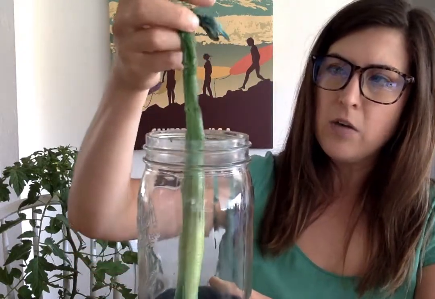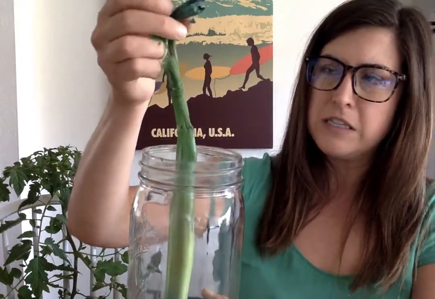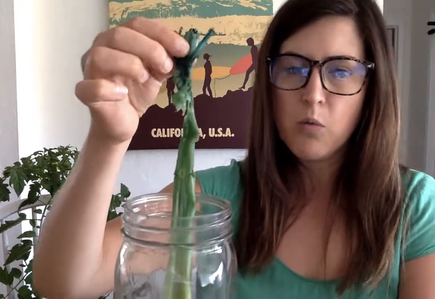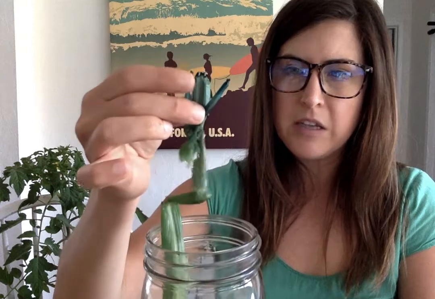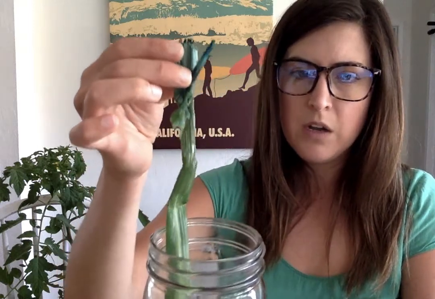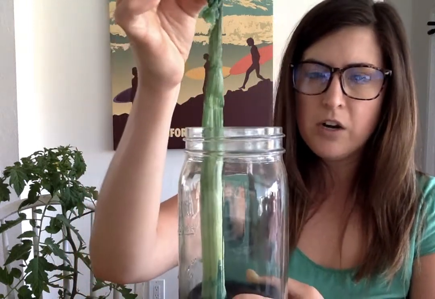And I've had it in this jar of food coloring, because it's just water and blue food coloring, because I wanted to show you how the stem really sucks up water and takes it all the way to the top of the plant. See how the top of this plant is blue? It sucked up the blue water and carried it all the way to the top.